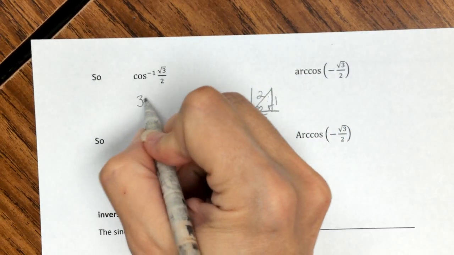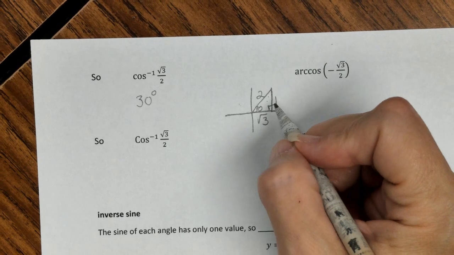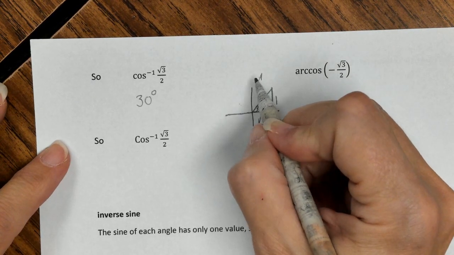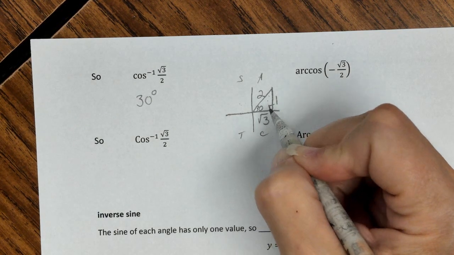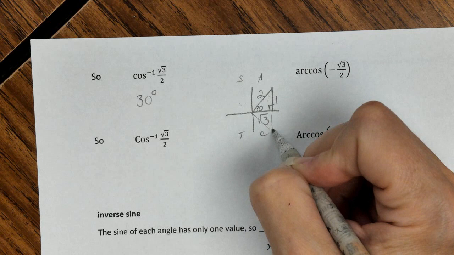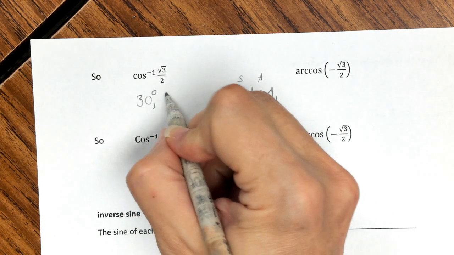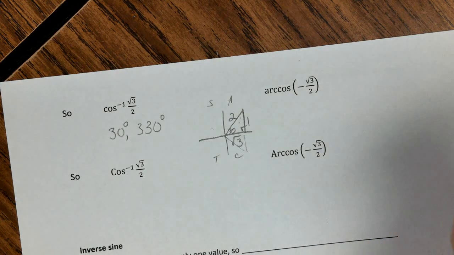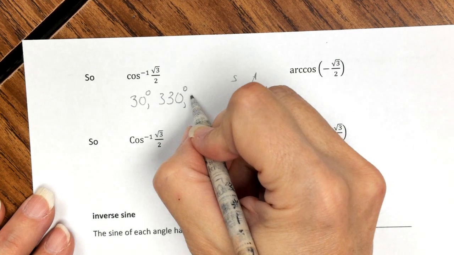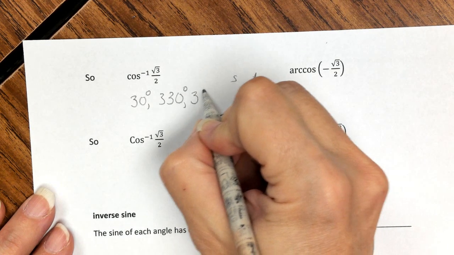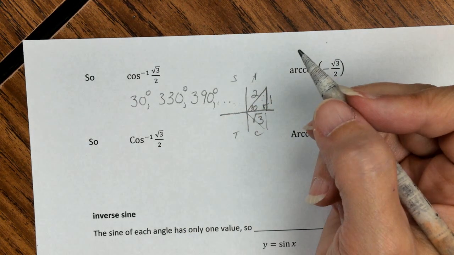So the answer here is 30 degrees, but it's a lowercase c. So I'm not restricted to that quadrant. Okay, all students take calculus. It's only positive also down here. So it could be a 30-degree angle in the fourth quadrant. Okay, so 360 minus 30, it could be 330. It could have been negative 30. I can keep adding 360. Let's just do that one more. 390, dot, dot, dot. I have an infinite number of answers to that.